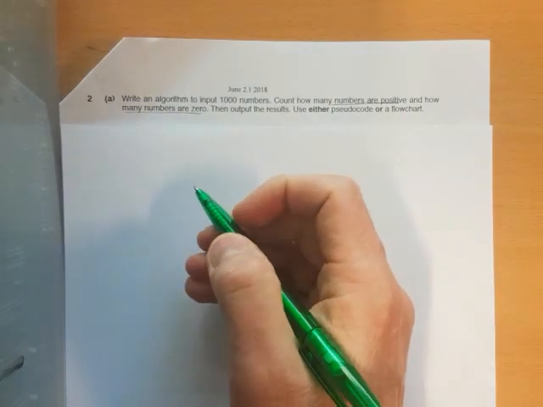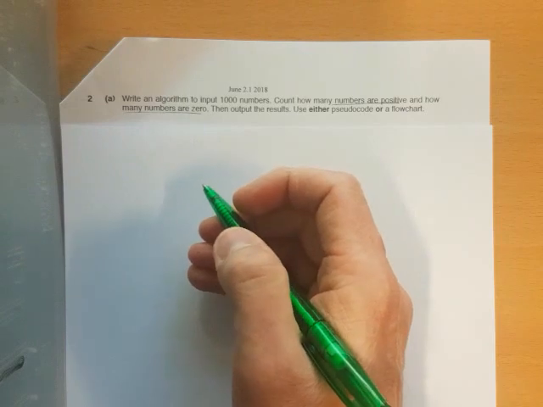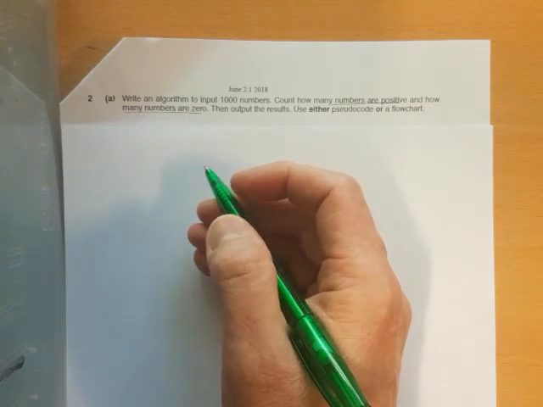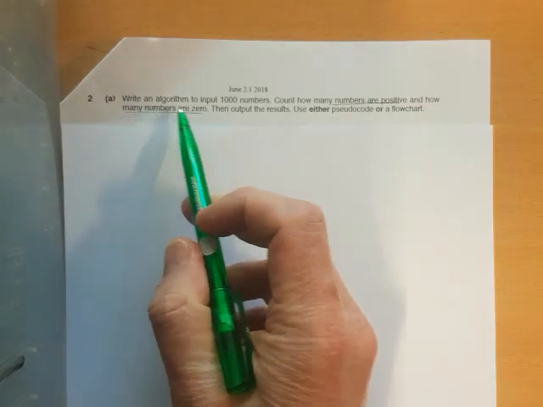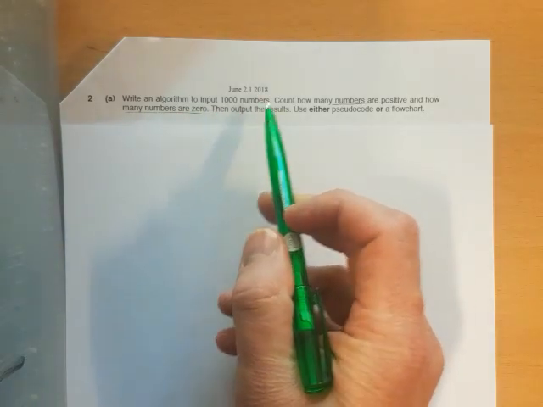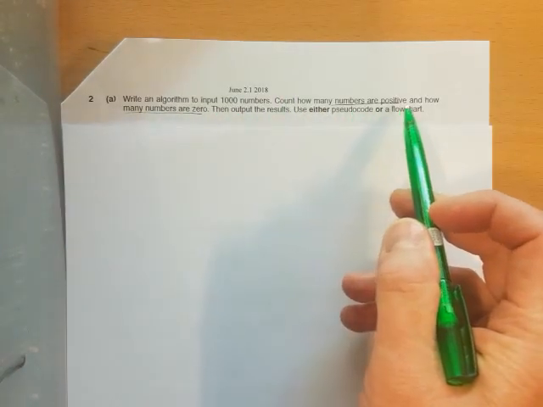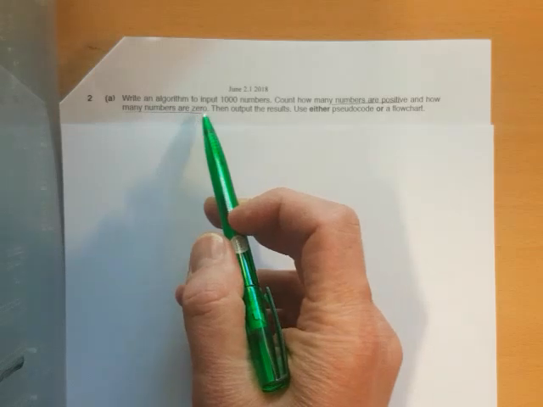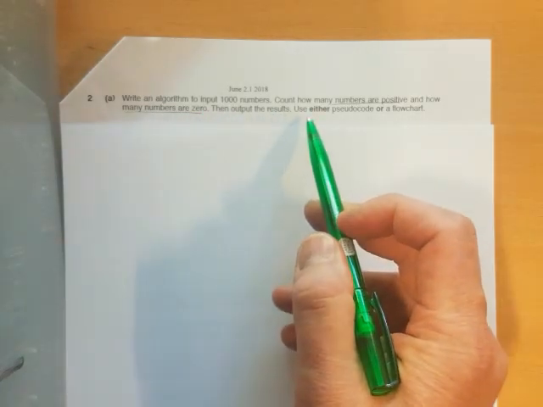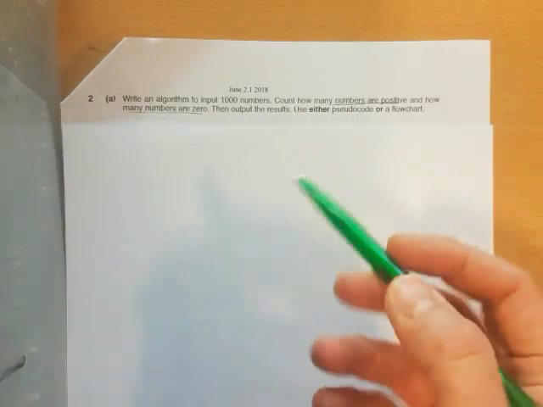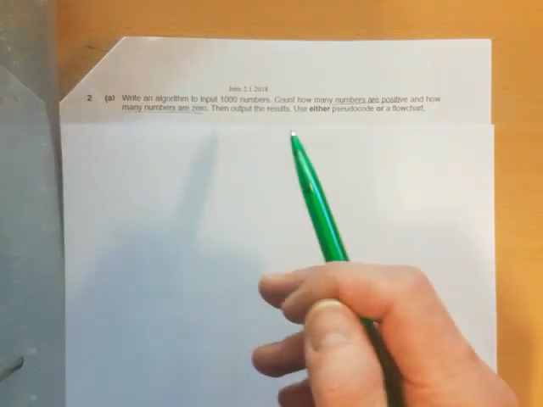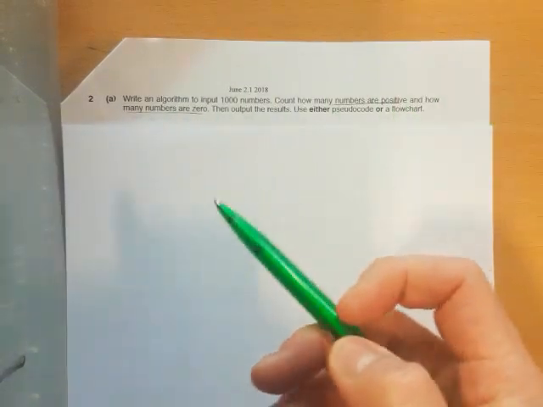Okay, question 2, June paper 2.1 2018. Write an algorithm to input 1000 numbers. Count how many numbers are positive and how many numbers are zero, then output the results. Use either pseudocode or a flowchart. It's really important to make sure you read the question and you'll get an idea of what steps you need to take to solve it.